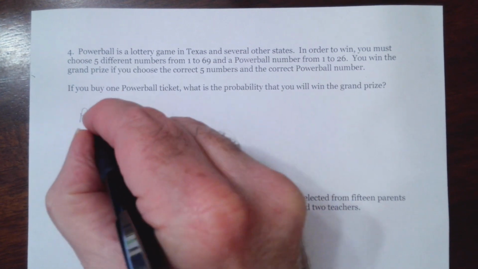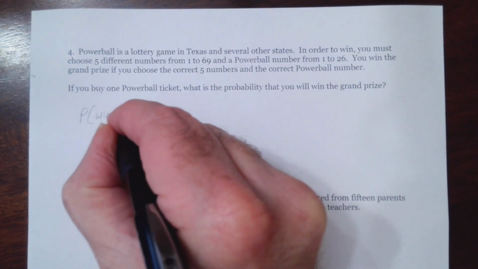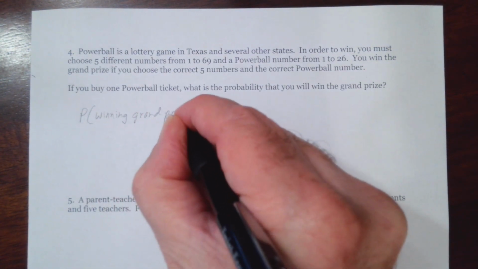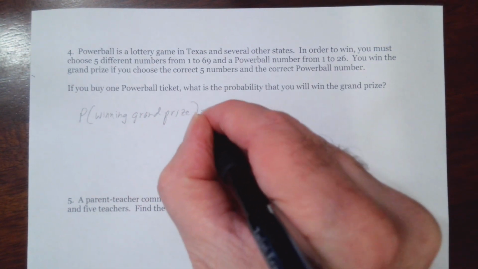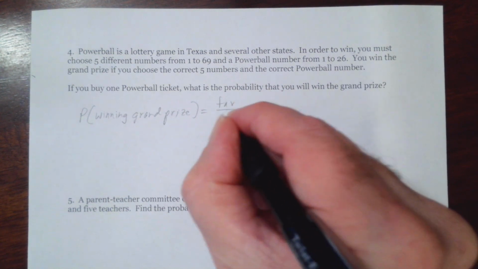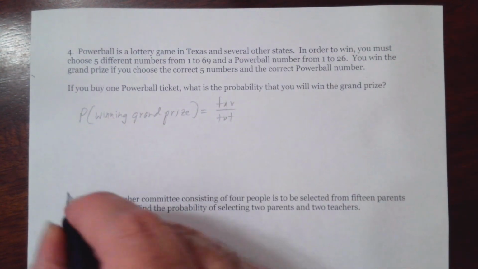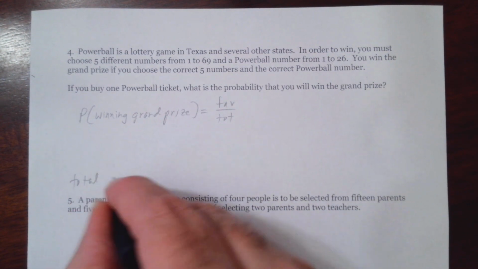Well, the probability of winning the grand prize, of course, is the number of favorable outcomes divided by total outcomes. Well, let's do the total outcomes first.